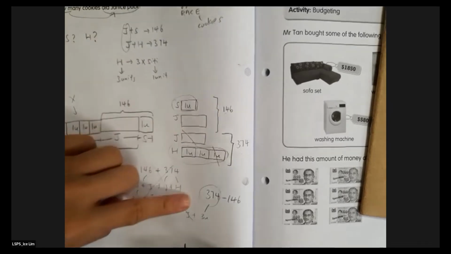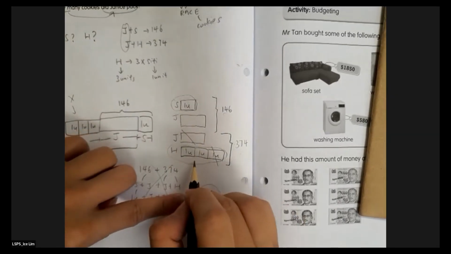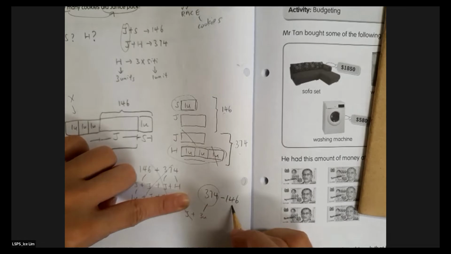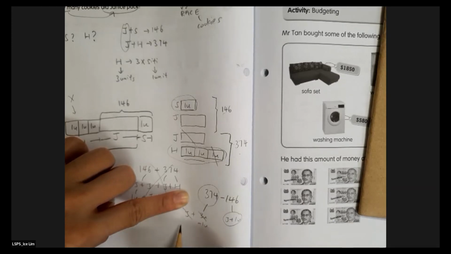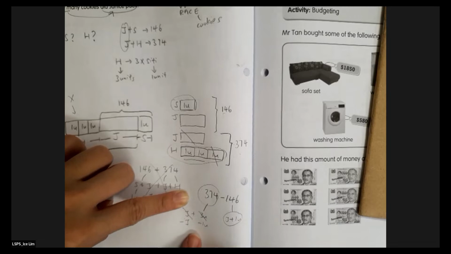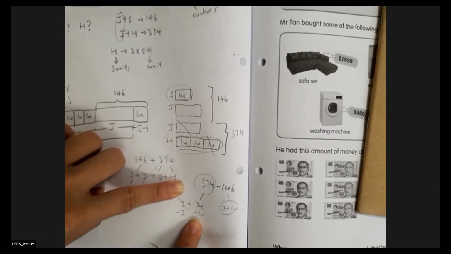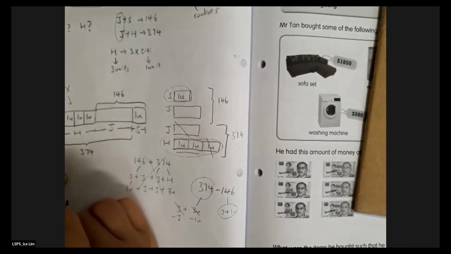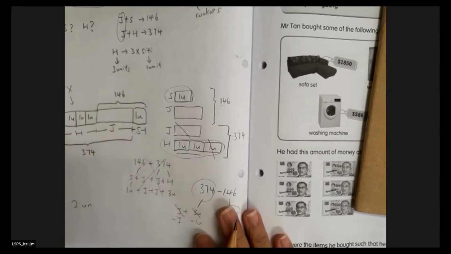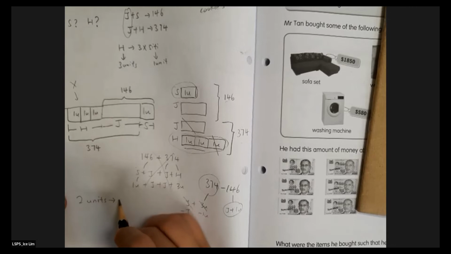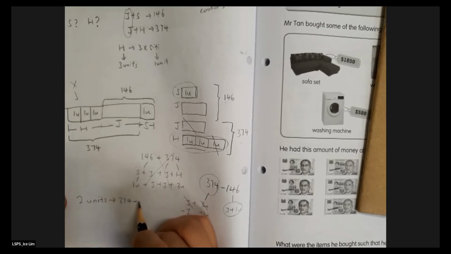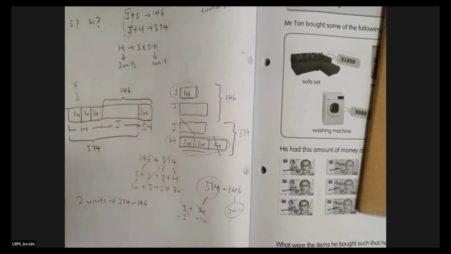So, like Zahir says, because this one is Janice plus 1 unit, when I do that subtraction, I'm minusing Janice and minusing City away, which is 1 unit. What do I get out of it? I actually get 2 units, which equals 374 minus 146.